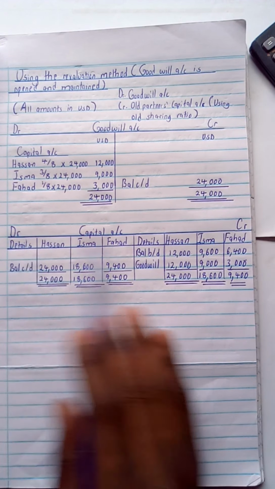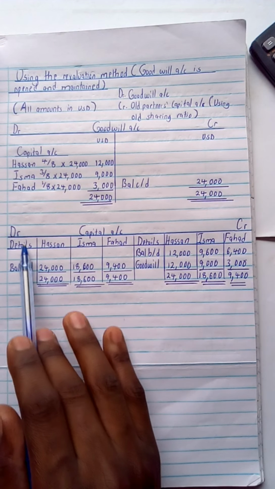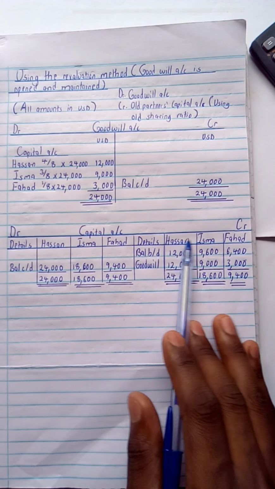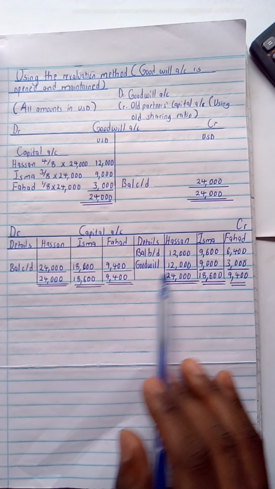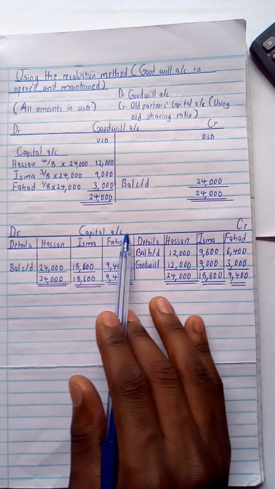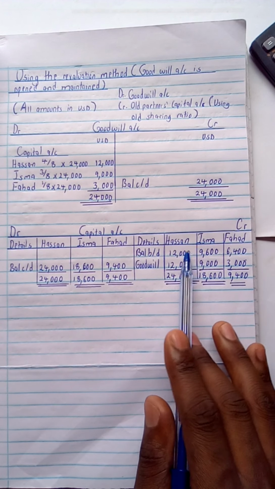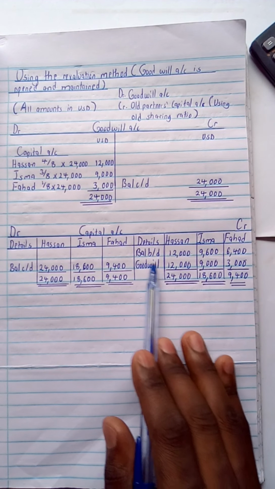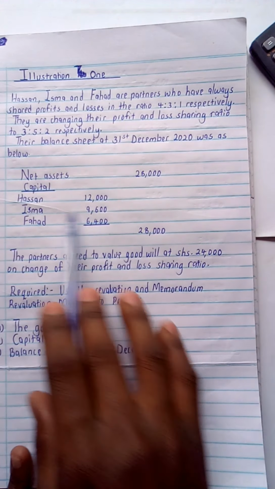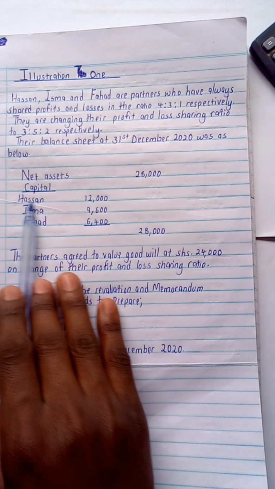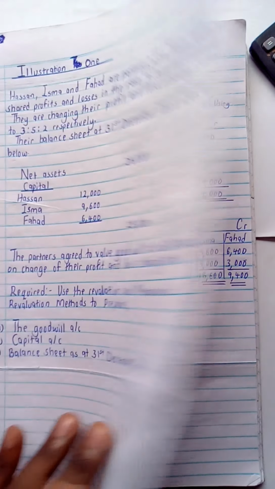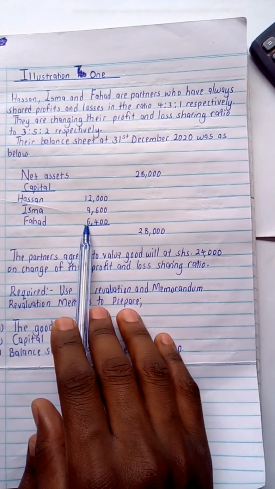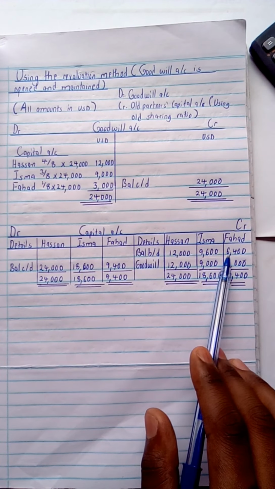Then I get to have my debit and credit side. So for the capital account, it's going to have the details Hassan, Isma, and Fahad. And also on the credit side, it's also going to have details Hassan, Isma, and Fahad. So I get to know, remember, the capital account has a normal credit balance. So I'm going to begin off with the credit side, this side, whereby I come to my question. The capital account, Hassan had 12,000, which is this. Isma had 9,600, which is this. Fahad had 6,400, which is this.